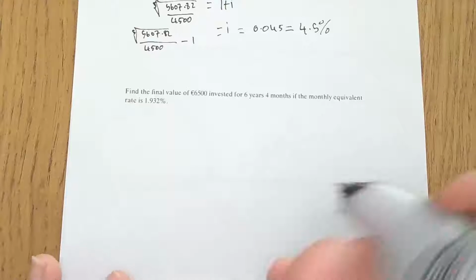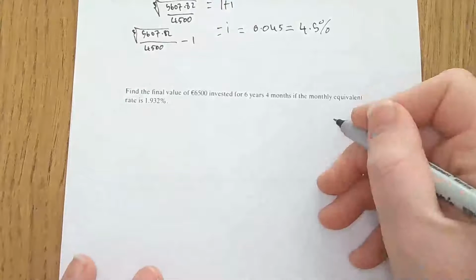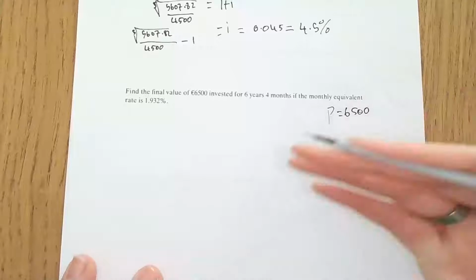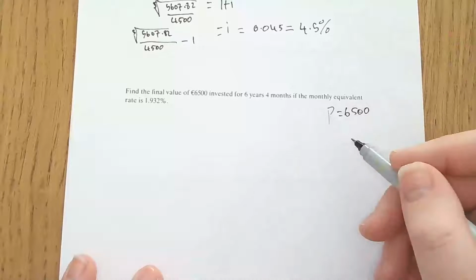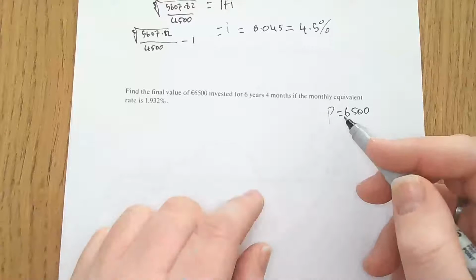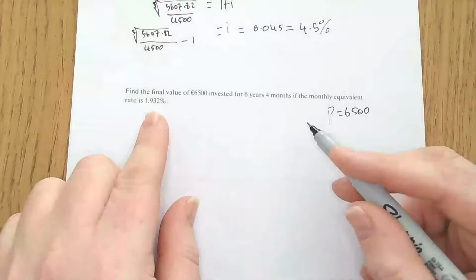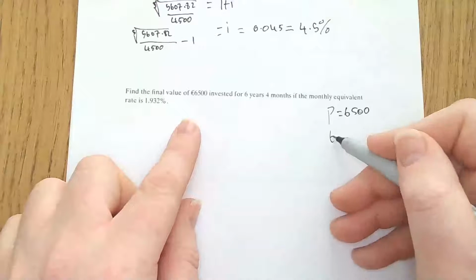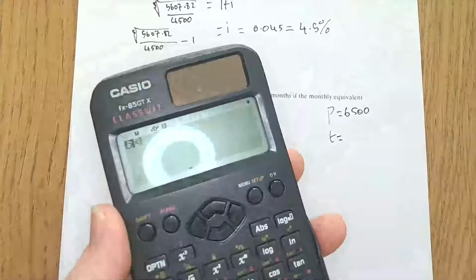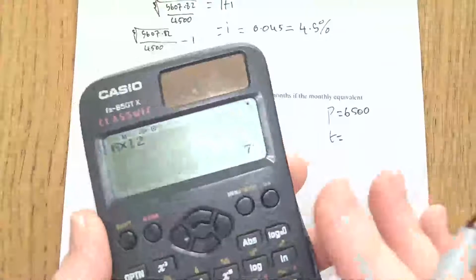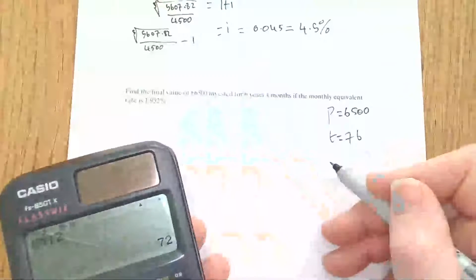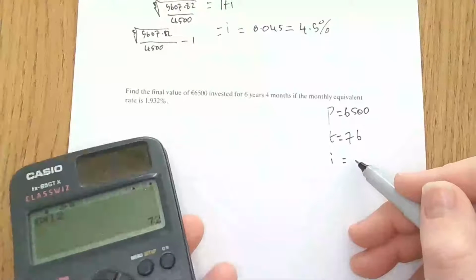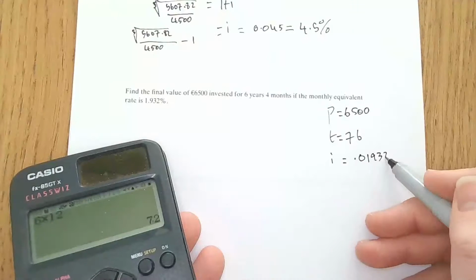So let's list out what we have here. Okay, we've got a principal of 6,500. We want our final. We've got a time. Now, how are we going to deal with time? Well, listen, they've given me a monthly rate. So rather than try and make this a yearly thing, because that'd be awkward doing it as a year, let's make it all months. So time in months is going to be 6 times 12 plus 4, which is 76 months. And we've got an I, which is going to be 0.01932.